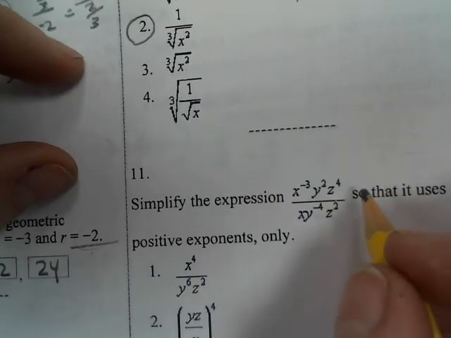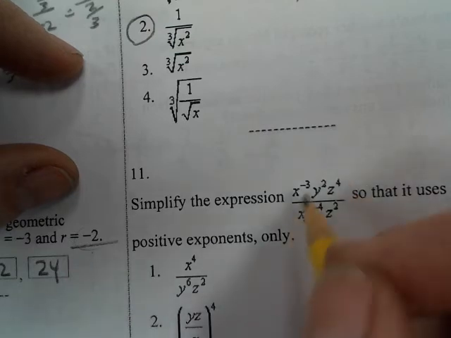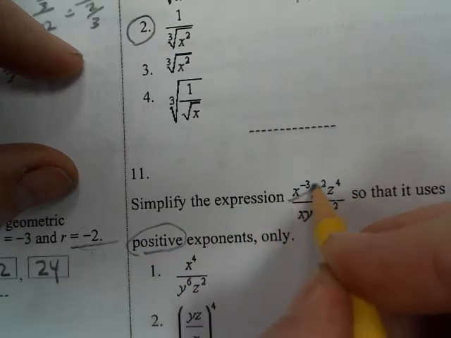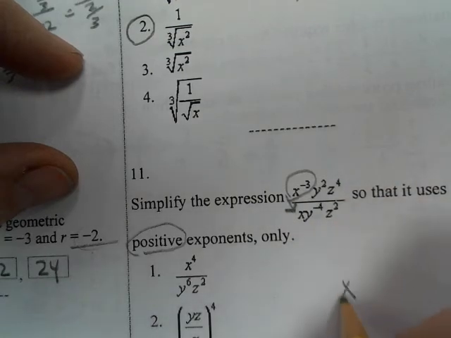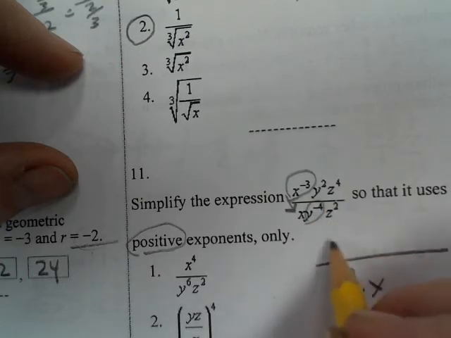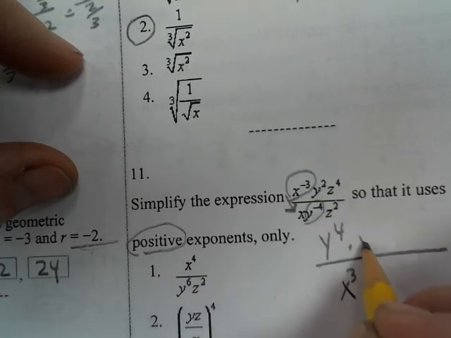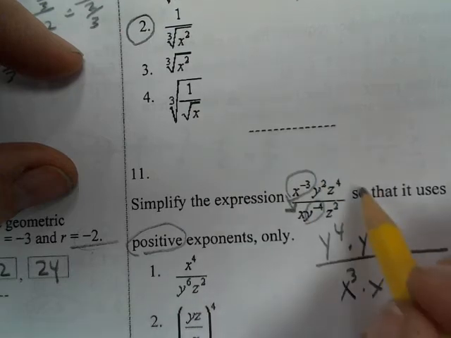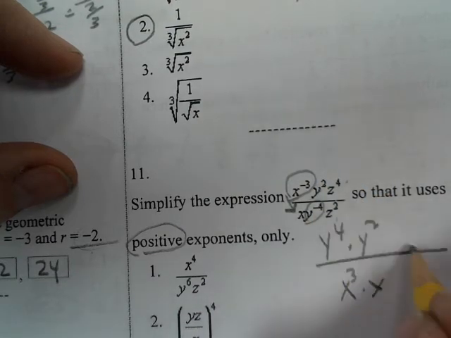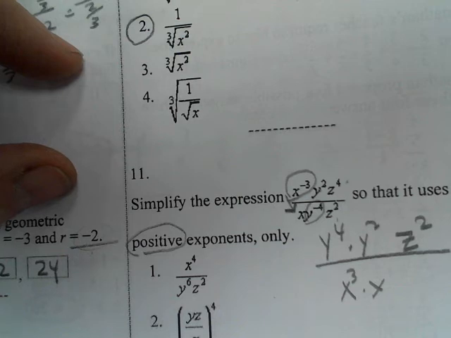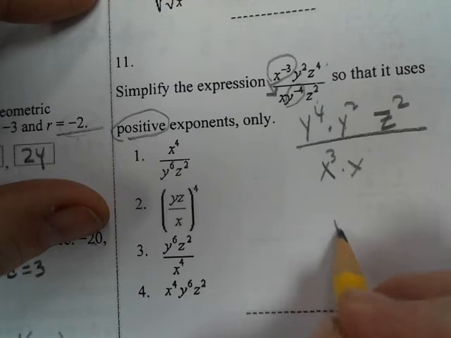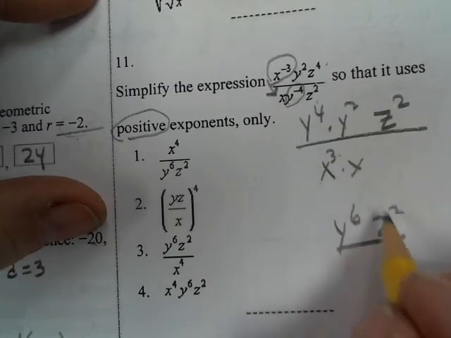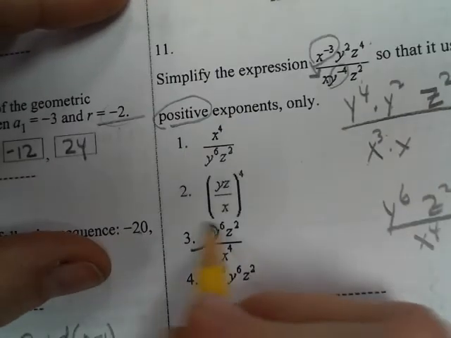Number 11, you're going to subtract exponents, or it says using only positive exponents. So x to the -3 goes, because these are factors, you can move those down. That becomes x to the 3rd on the bottom, times this x to the 1st. Y to the 4th moves up to the numerator and gets set beside the y to the 2nd that's already there. And then z to the 4th over z to the 2nd, subtract the exponents and you get z squared. And so now what we have is y to the 4th times y to the 2nd, which is y to the 6th. Z to the 2nd all over x to the 3rd times x is x to the 4th. So it looks like it's option 3.